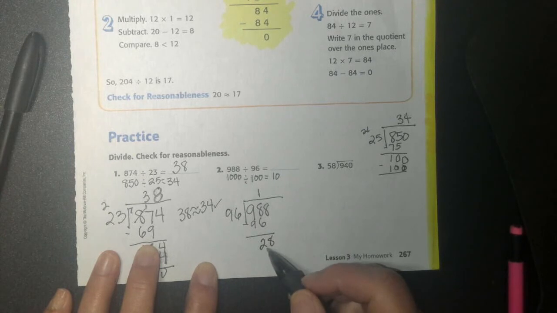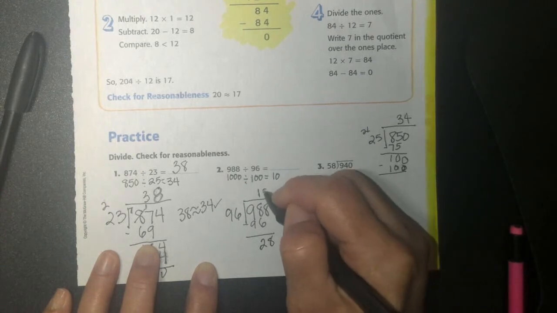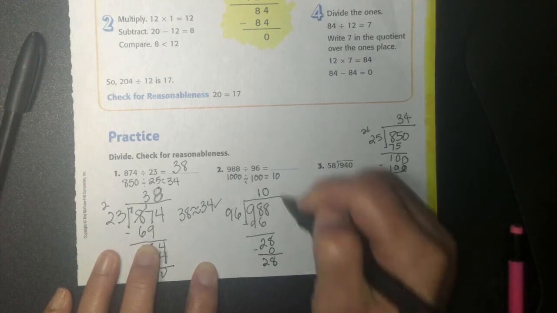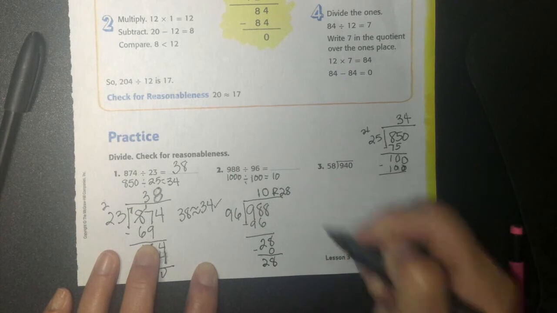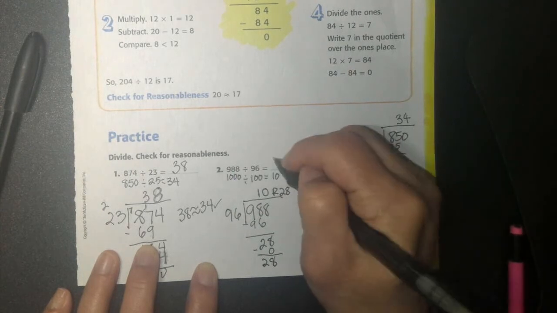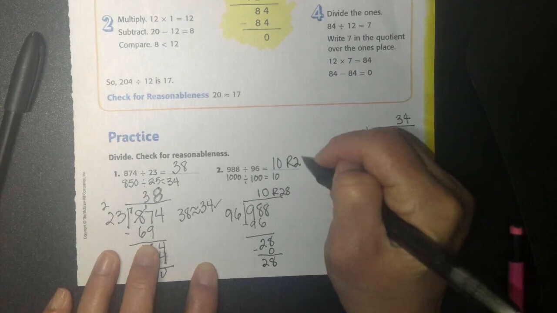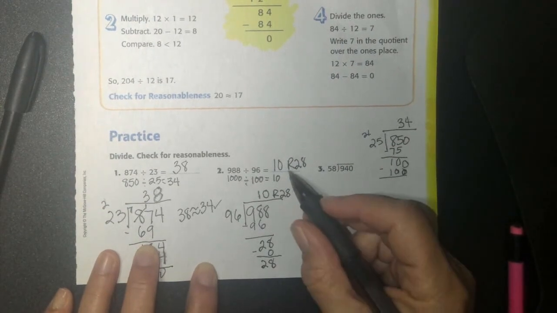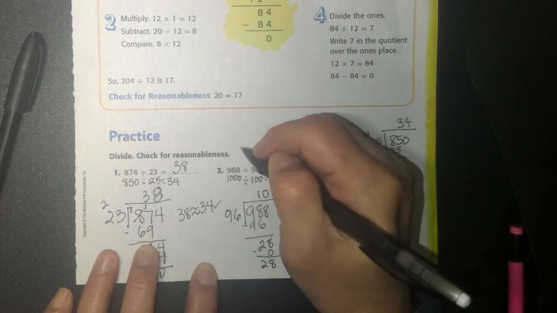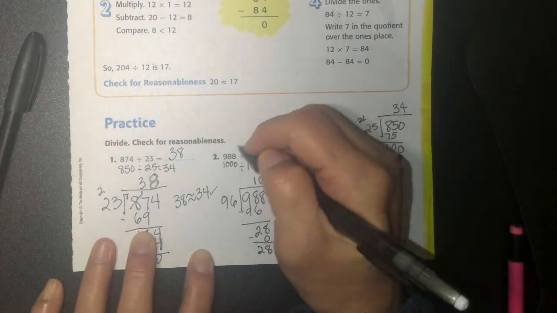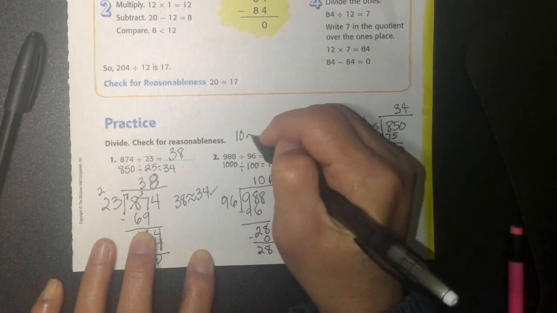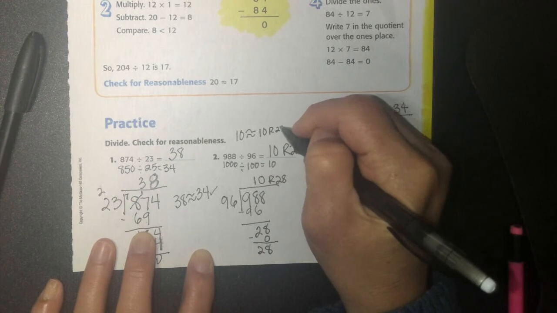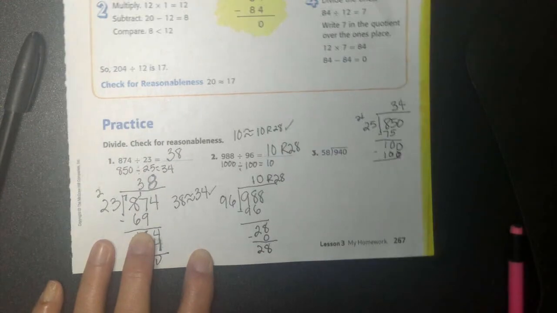There's no 96s in 28. It's too small. So I'm going to say 0 times 96 is 0. I subtract. I have 28. I have 10 with the remainder of 28. So my answer is 10, remainder 28. And I could do my check for reasonableness. Maybe I'll write it on top since I ran out of room down below. I'm going to say 10 is almost 10 with a remainder of 28. It's very close. There's my check for reasonableness.